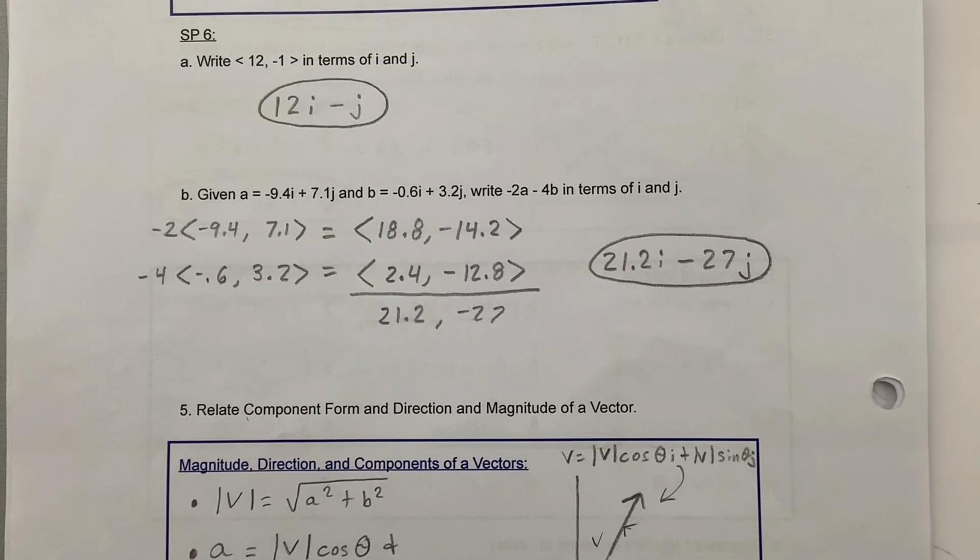So as you're finishing it up, hopefully yours is looking similar to mine. Multiply by the negative 2 and multiply by negative 4. I went ahead and multiplied by the negative 4. That way I didn't have to worry about that negative later on. But yeah, there's your two vectors that you come up with. Same concept, add your x's, add your y's. 21.2 and negative 27. So 21.2 is your i, negative 27 is your j. Same as yesterday, all good?